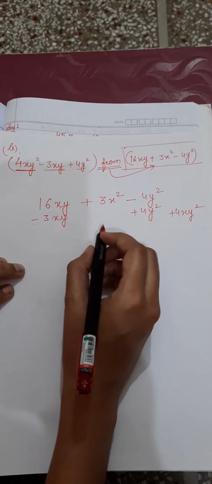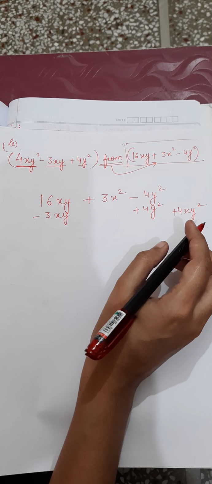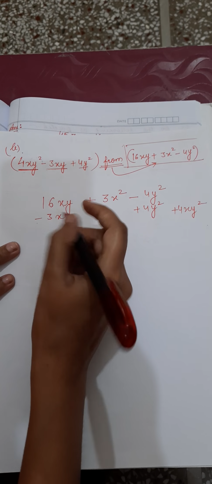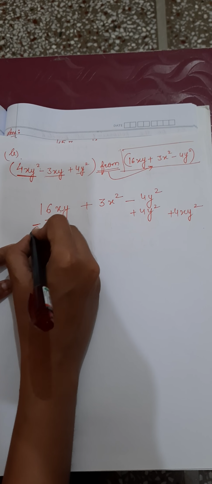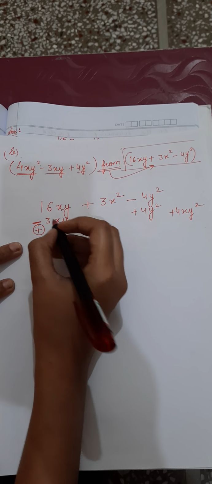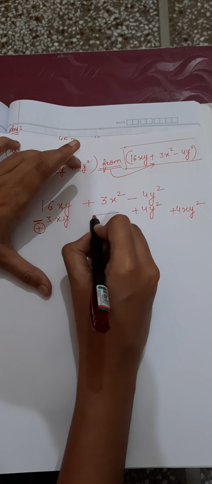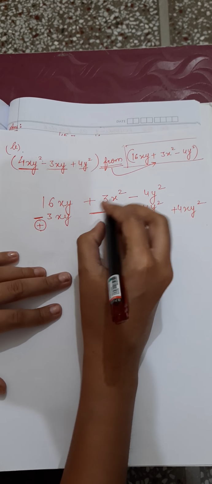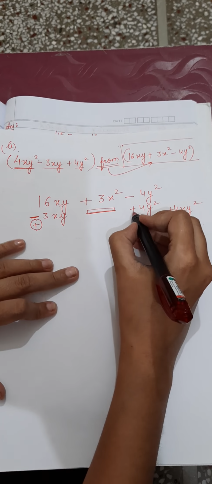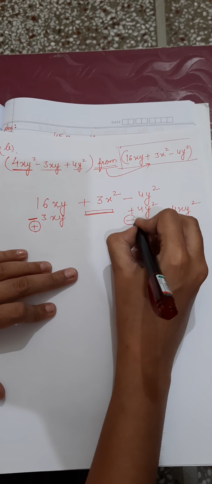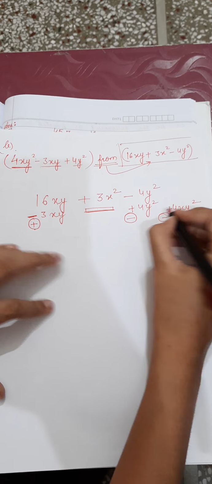The next step is that we are going to change the signs. Only in subtraction we are changing the signs of the second row. Now plus is there, it will change to minus. Minus was there, so I am going to change it to plus. Nothing is there, so I am going to leave this blank. Nothing is there, so we are going to leave this blank. Plus is there, going to change to minus. Plus is there, going to change to minus.